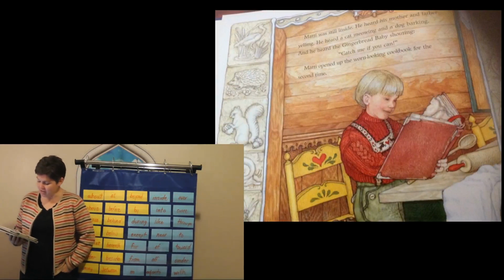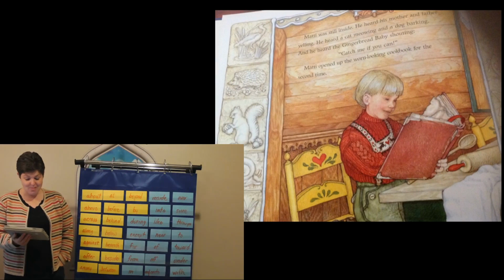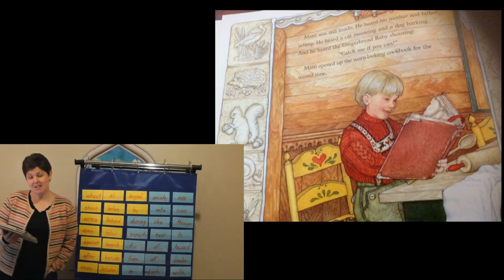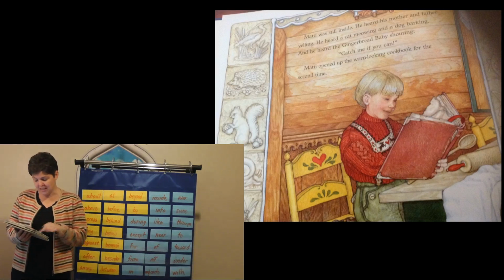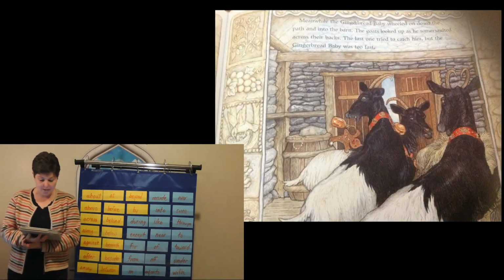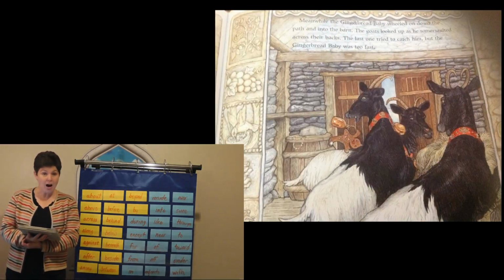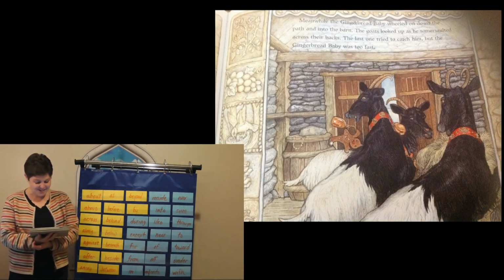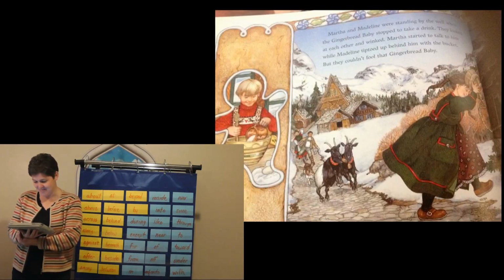Maddie was still inside. He heard his mother and father yelling. He heard a cat meowing and a dog barking. And he heard the gingerbread baby shouting, "Catch me if you can." Maddie opened up the worn-looking cookbook for the second time. Meanwhile, the gingerbread baby wheeled on down the path and into the barn. The goats looked up as he somersaulted across their backs. The last one tried to catch him, but the gingerbread baby was too fast.